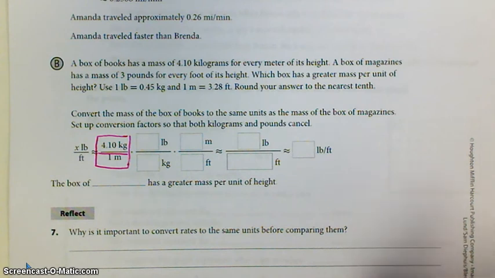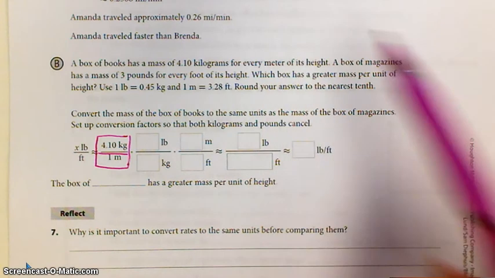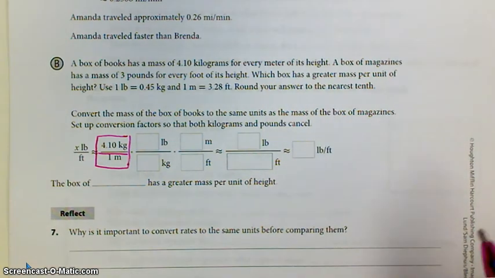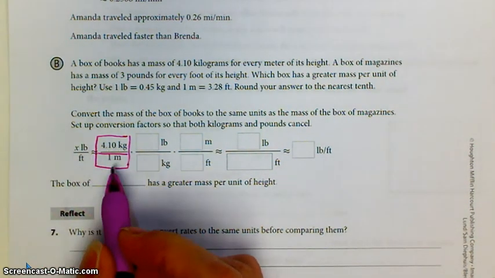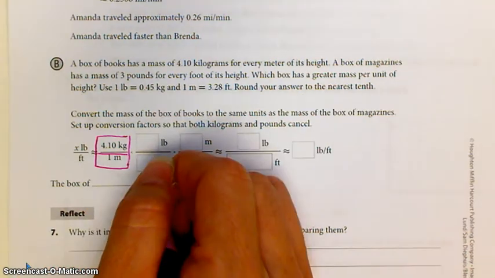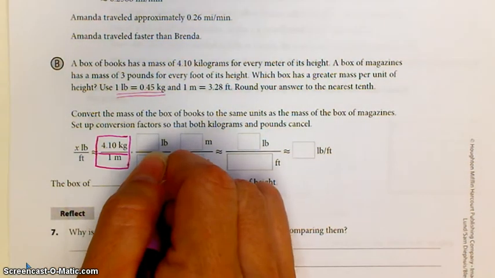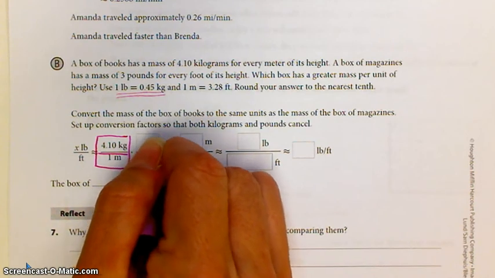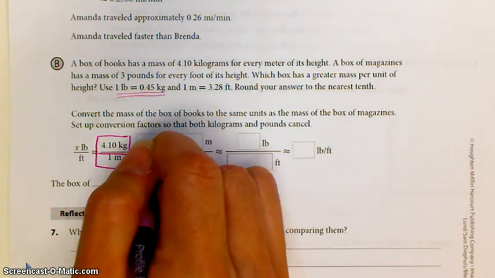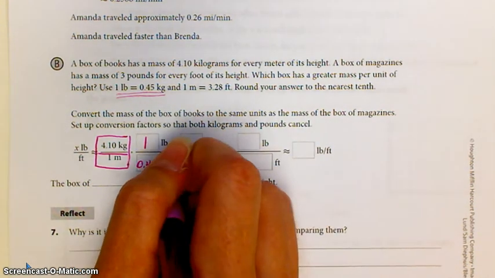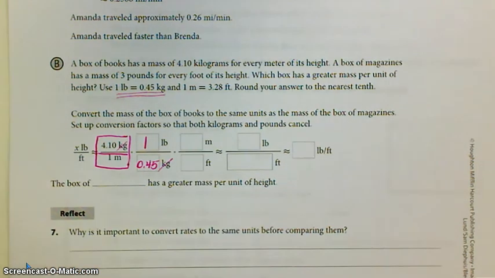So again, you're doing something similar to what you did with the Brenda and Amanda problem. Start off with 4.10 kilograms per 1 meter and start converting. Catty corner is canceling, so 0.45 kilograms is 1 pound. Set it up that way so that the kilograms will cancel.